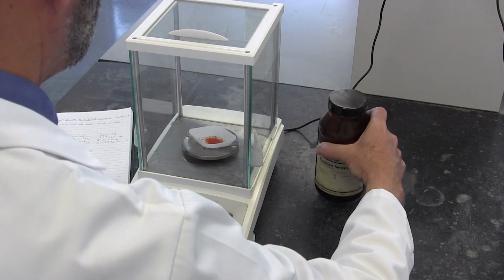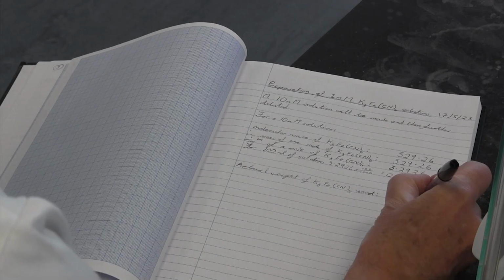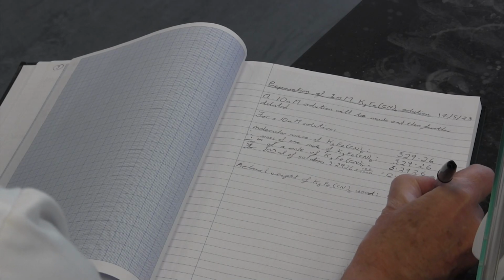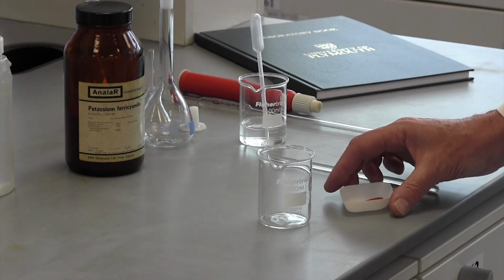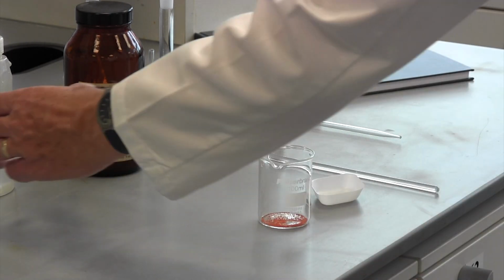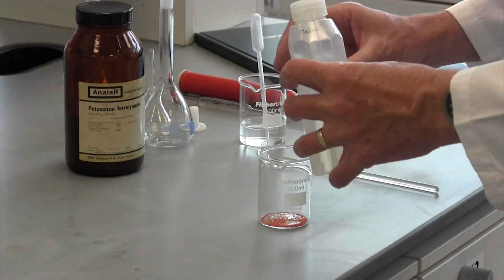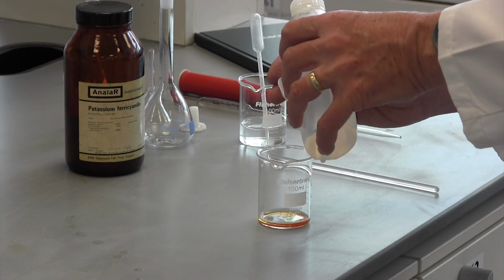I've ended up weighing out 0.3247 grams, so we record this in the lab notebook. The solid is now transferred to a beaker. The weighing boat is rinsed out with deionized water to make sure all of the solid weighed out is transferred.